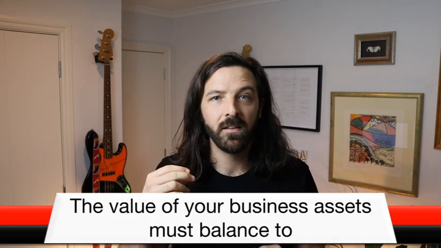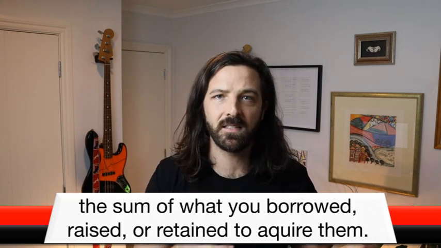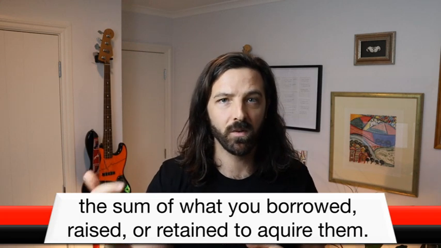Put another way, the value of your business assets must balance the sum of what you have borrowed, raised, or retained in the business to acquire them. And that wraps up the balance sheet formula. Pretty easy, right? Now it's on to what's on the balance sheet.